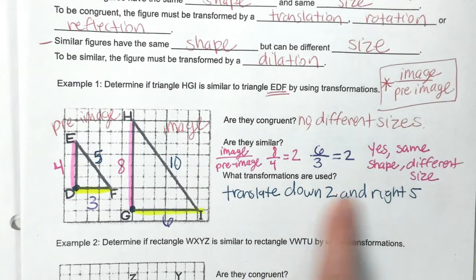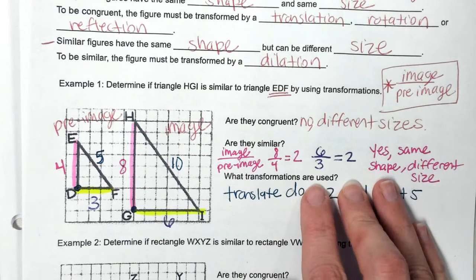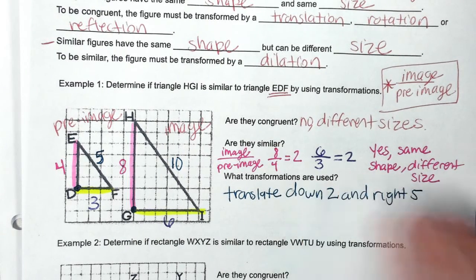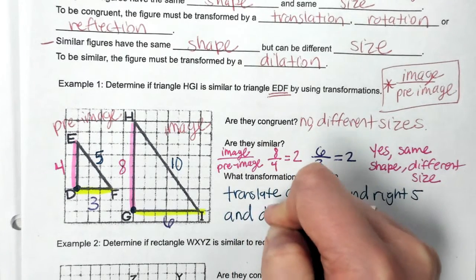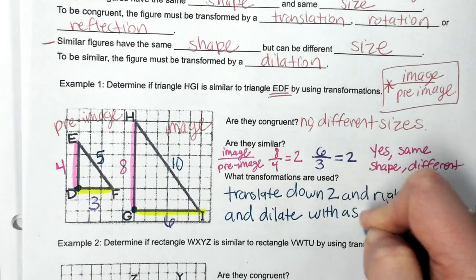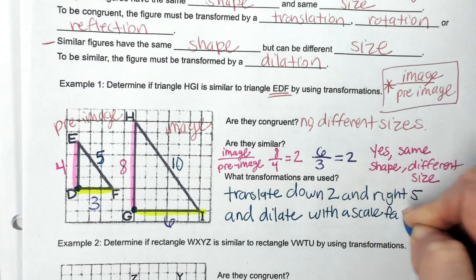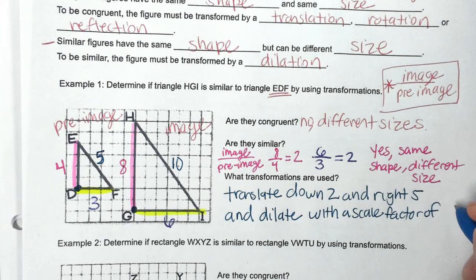If you are somebody that likes to be specific, that's the way I would suggest to do it. But if you even just put translation, I'm fine with that. So translate and dilate with a scale factor of, and don't think too hard on this, we already did it.